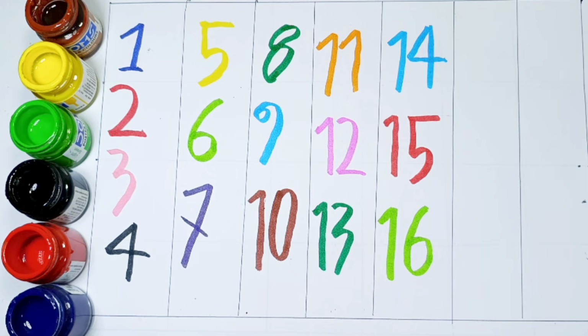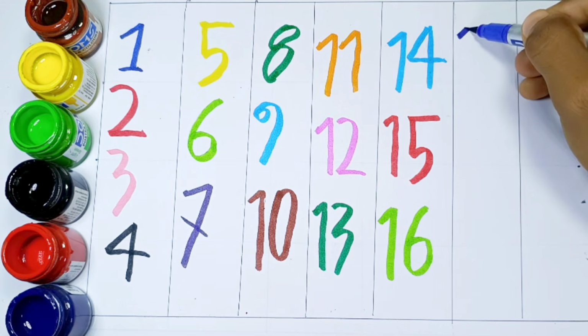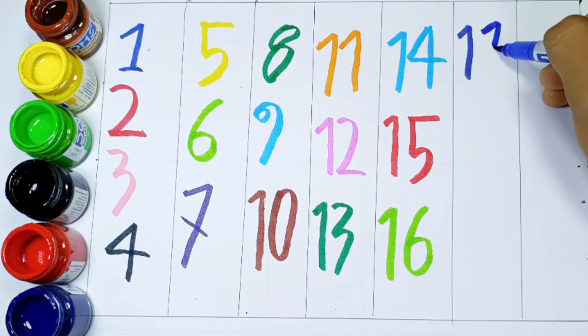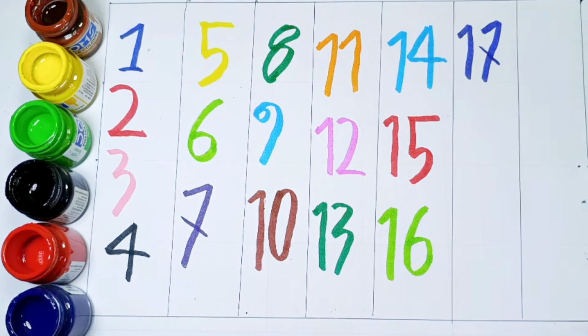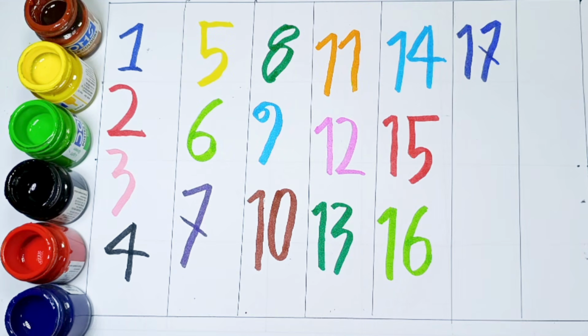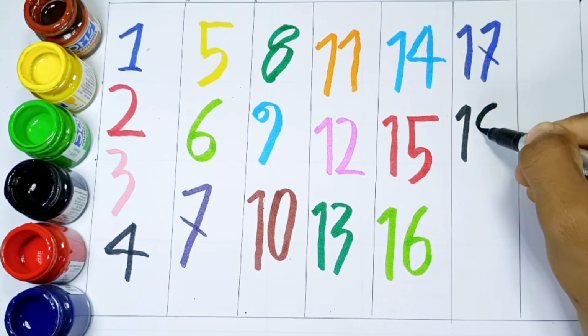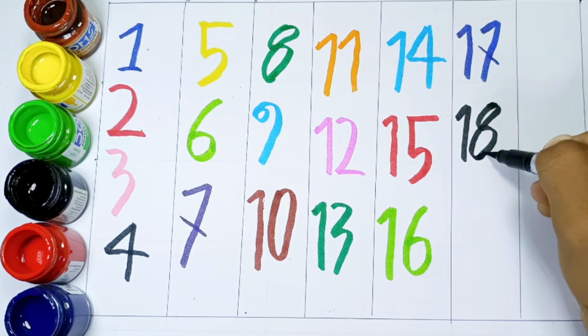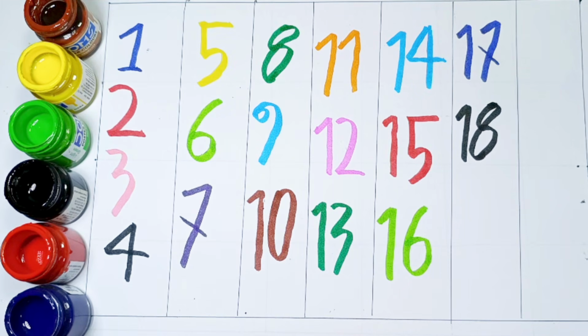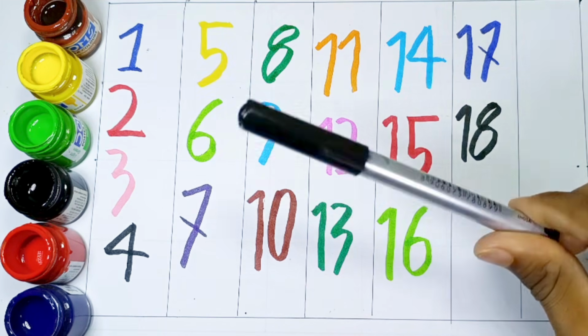Kids, now you draw 17. The numbers of 17. Very good kids. Kids, now you draw 18. The numbers of 18. Very good kids, the numbers of 18 and use black color.